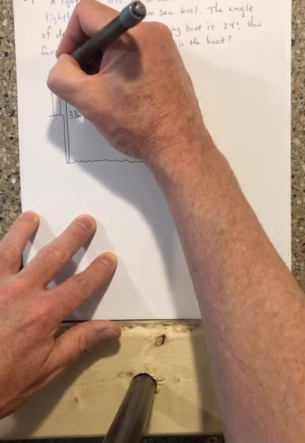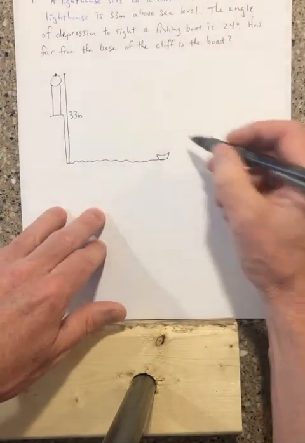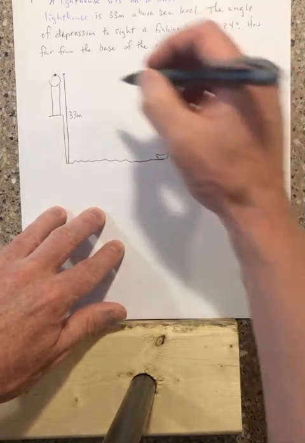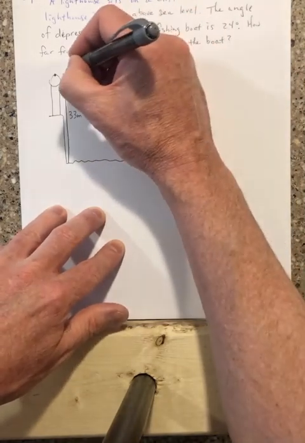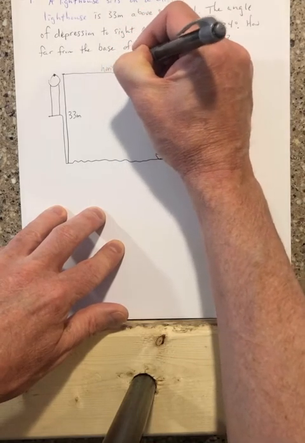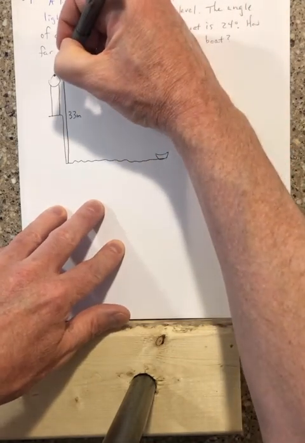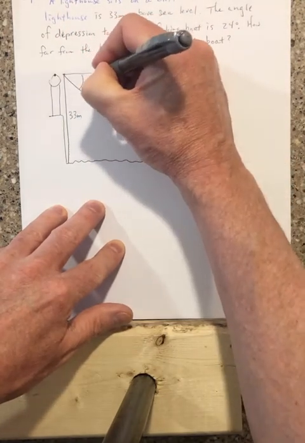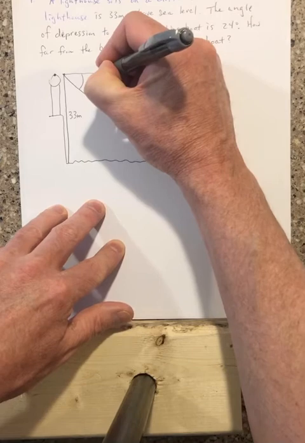So that's assuming you're at the top of the lighthouse here and you're looking down at the fishing boat, an angle of depression of 24. So here's our horizontal. And if we're looking down at it, we have an angle of depression here of 24 degrees.